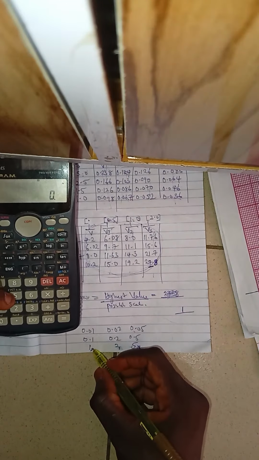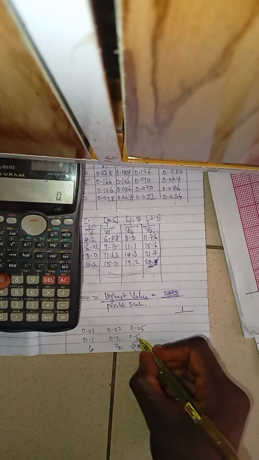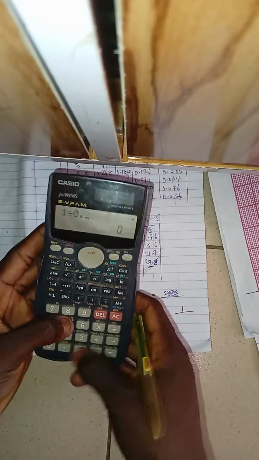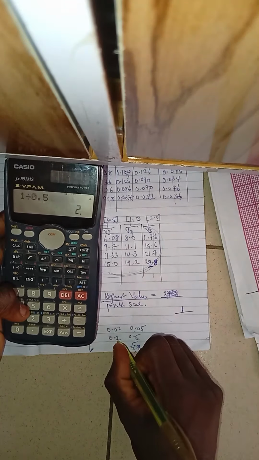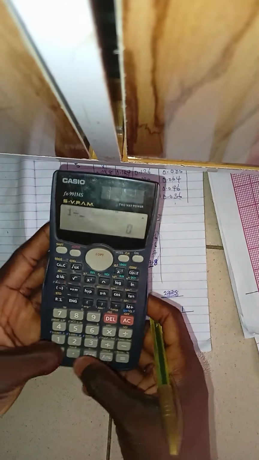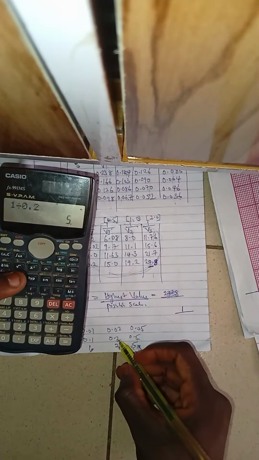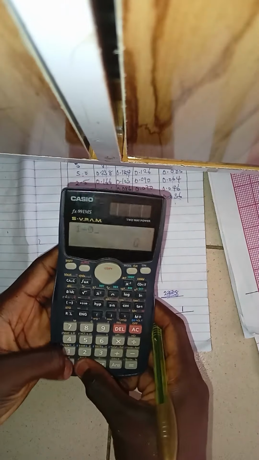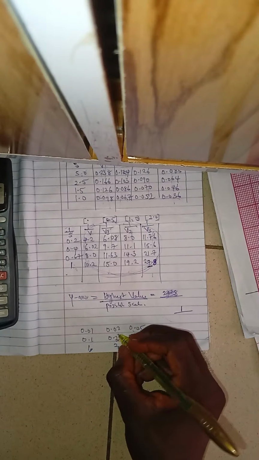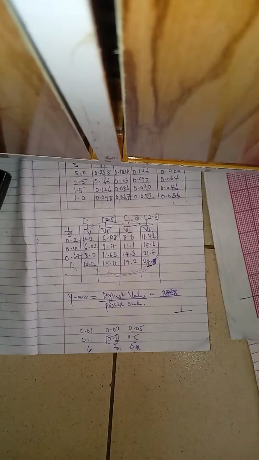If you try 1, it's going to give you 1. It can also be my scale. Let's try 0.5. So 1 divided by 0.5, that is 2. That is too small. Let's try this other one, 0.2. 1 divided by 0.2, that is 5. Okay, 0.2 is also okay. Let's try this one: 1 divided by 0.1, that is 10. So we all go with 0.2. 0.2 is my preferred scale in this case now.